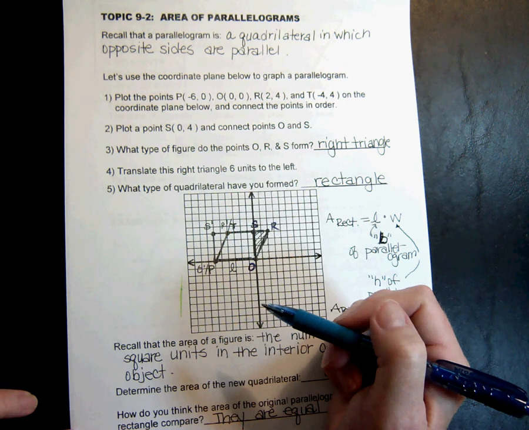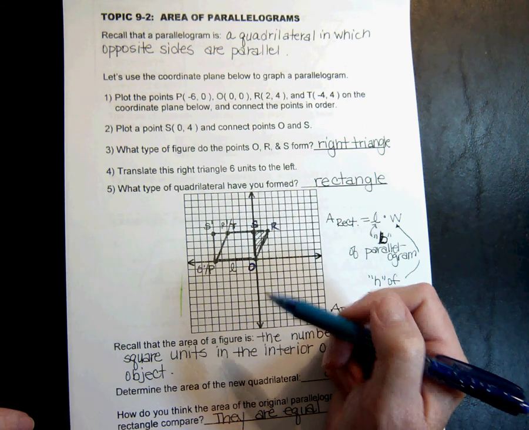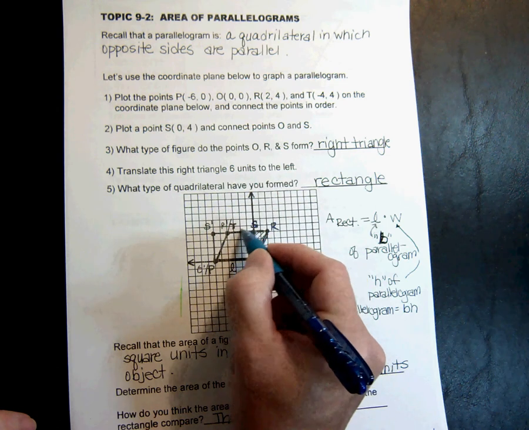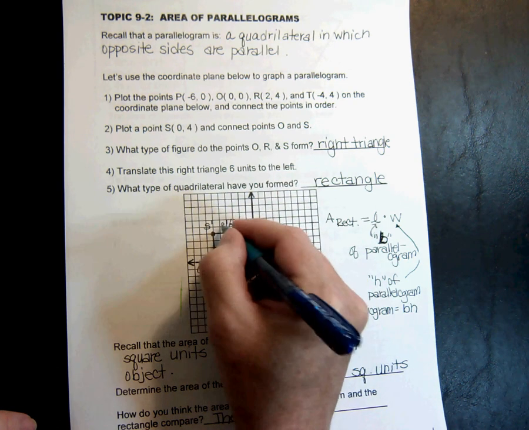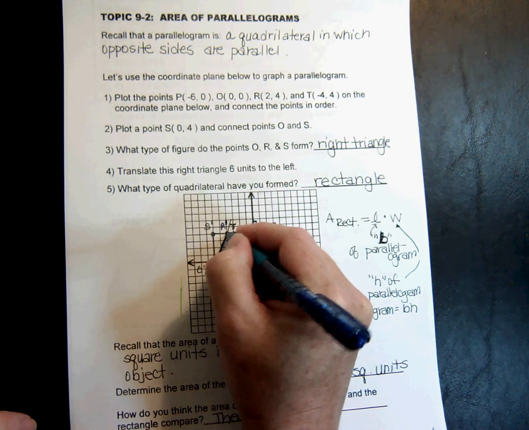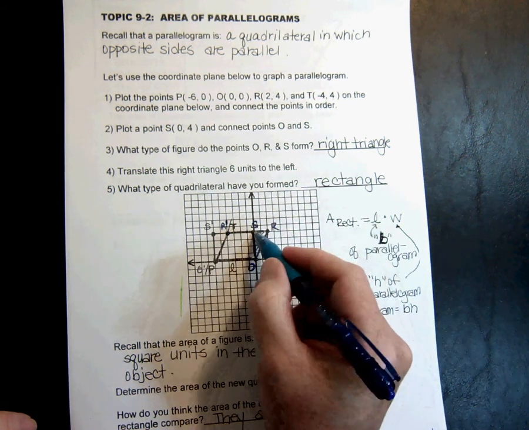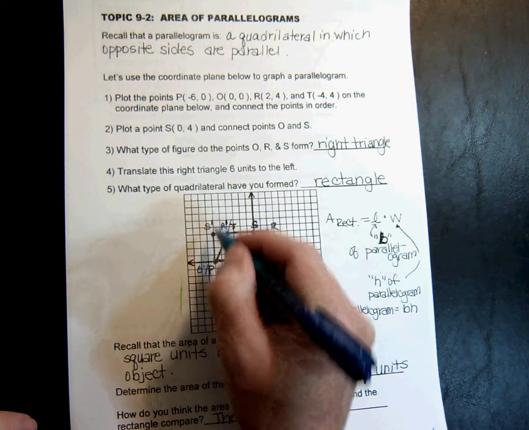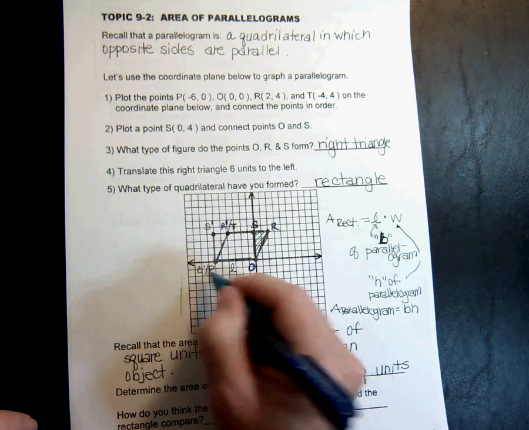If you translate this right triangle 6 units to the left, that would be moving 1, 2, 3, 4, 5, 6. That's why this is shown as R asterisk. That shows this dot right here. And then 6 units with the S makes this the point for S asterisk, and likely corresponding with O asterisk.